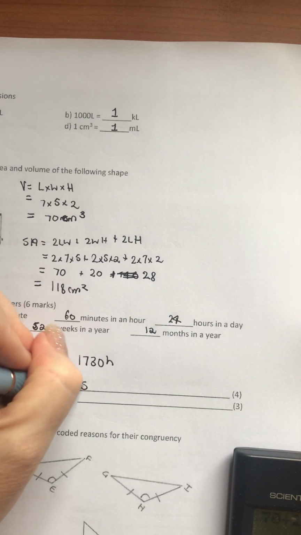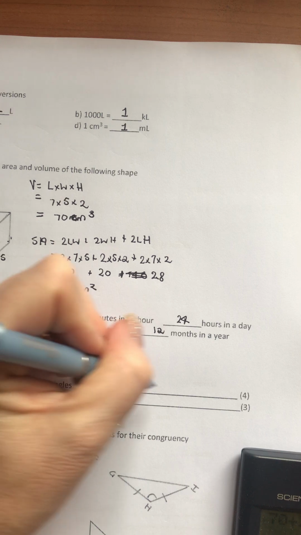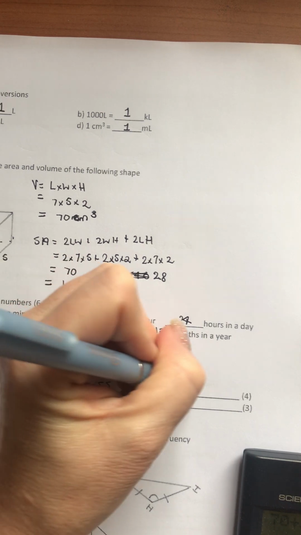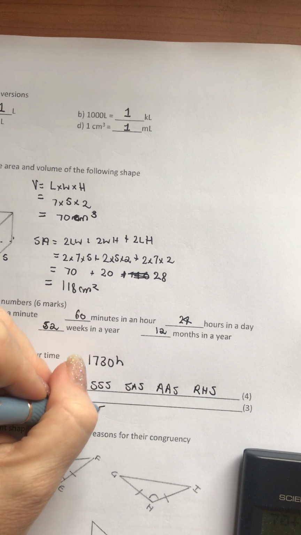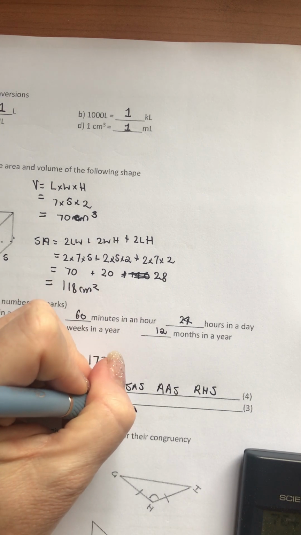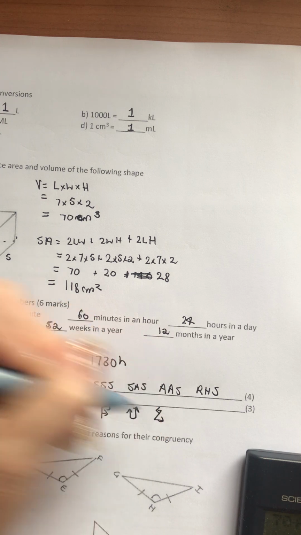Congruent triangle codes, we've got our SSS, SAS, we've got our AAS, and our HS. Our rules for parallel lines, we've got the F rule, the U rule, and the Z rule.